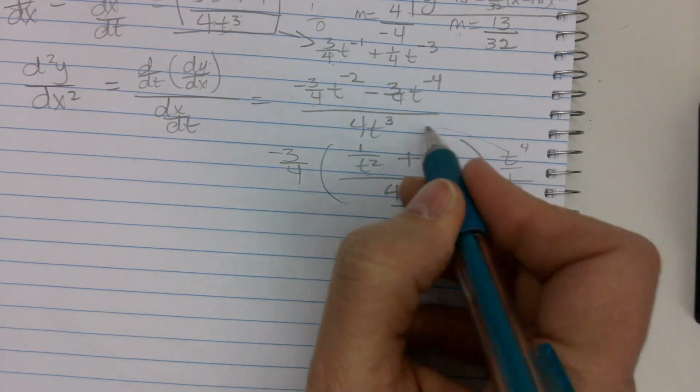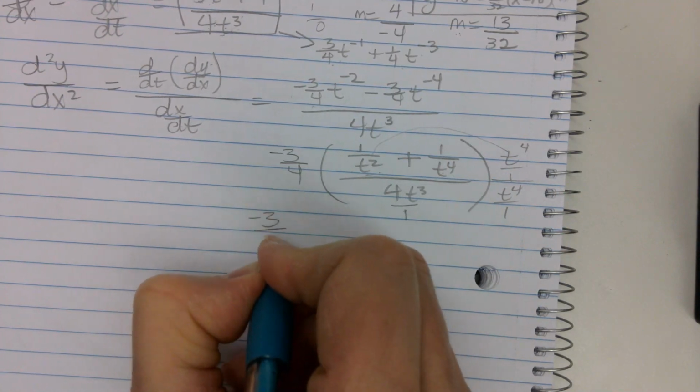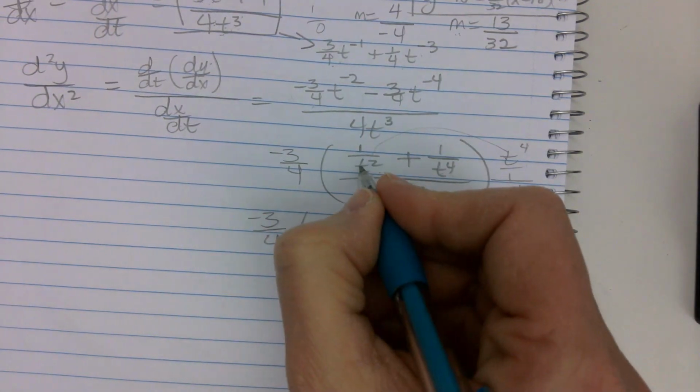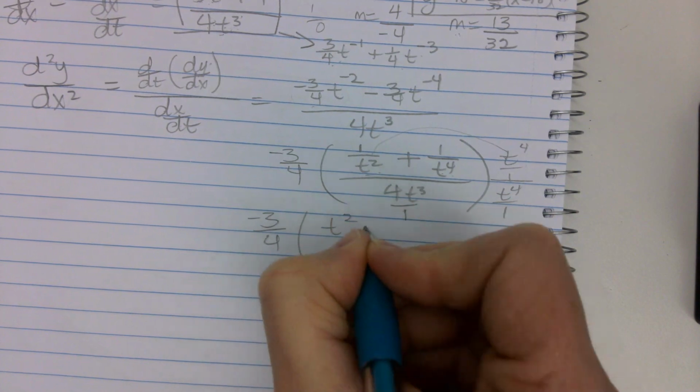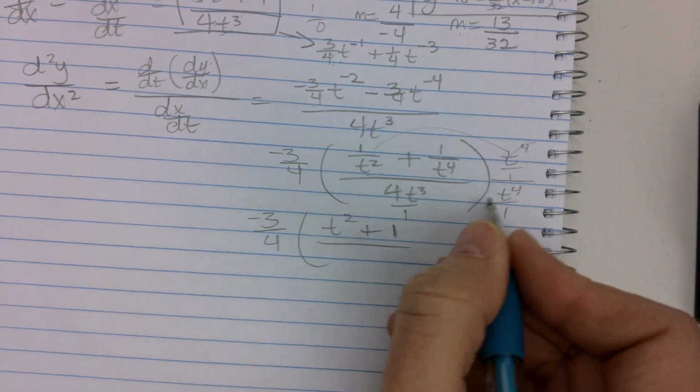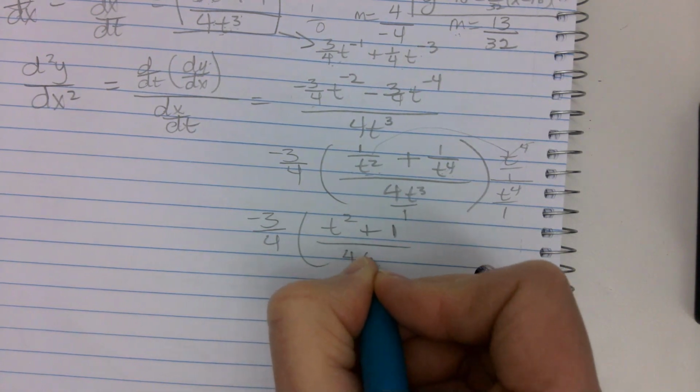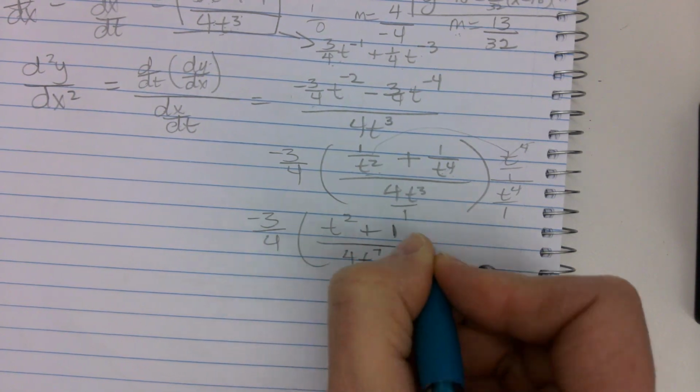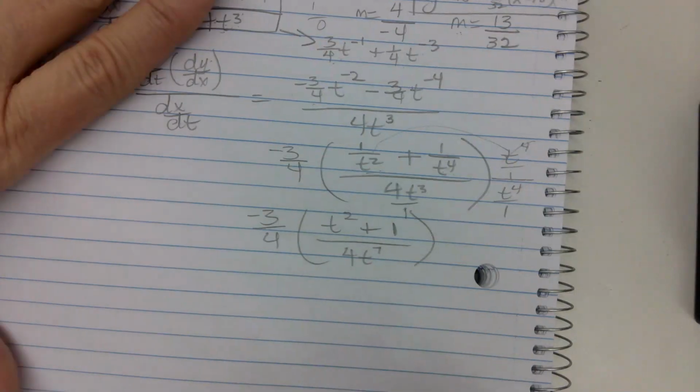This was what I was going to originally do, -3/4. T to the 4th over t squared would be plus t to the 4th, 1, over 4t to the 7th. Don't multiply. Yes.